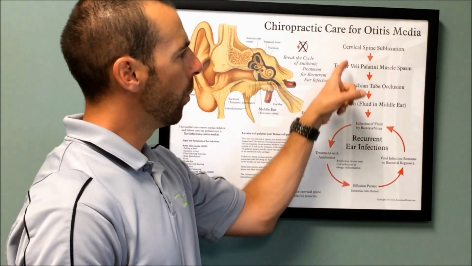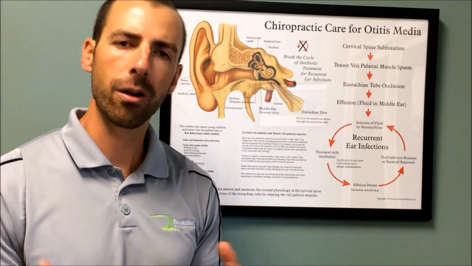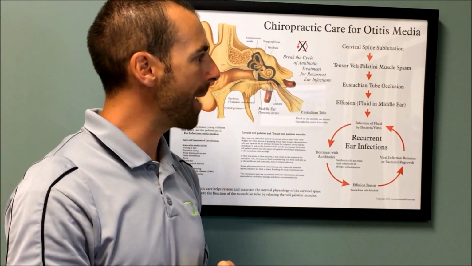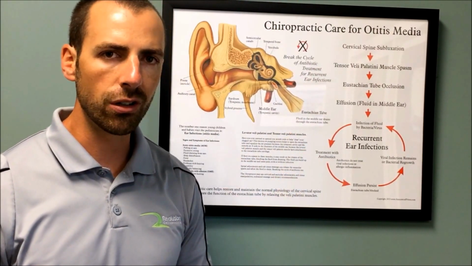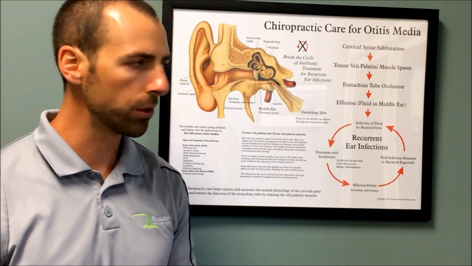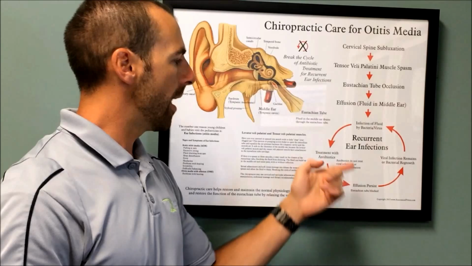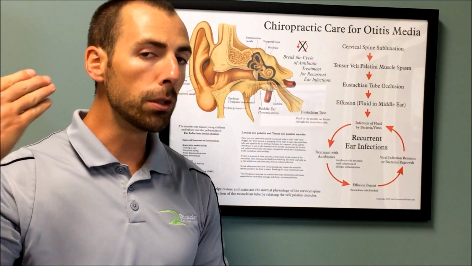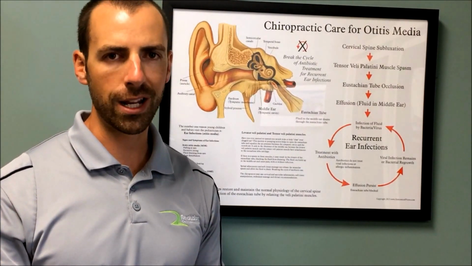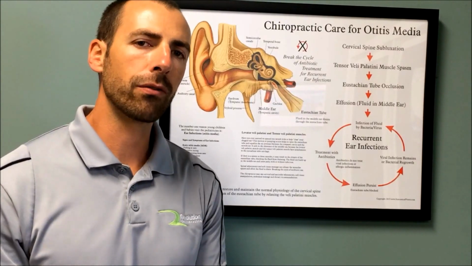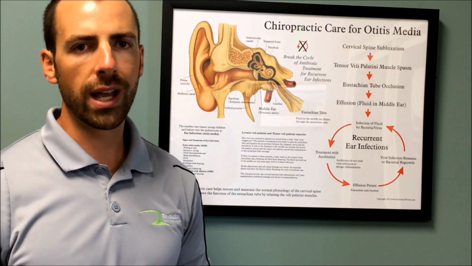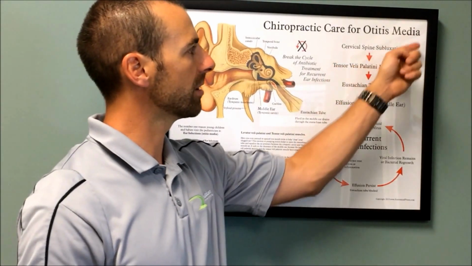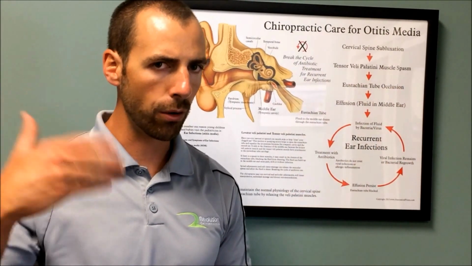So just to recap, what starts this whole process is some sort of spinal misalignment. Typically it's C1 or C2, the top two bones of the neck. The muscle becomes spasmed, which again then occludes the eustachian tube, preventing the fluid from draining out of there like it's supposed to. It becomes infected, and then all of a sudden we get into this cycle of recurrent ear infections. A lot of times this ends with a child having tubes put in their ear to do what? To help it drain. So you ask yourself, well, why didn't we do that from the beginning to help it drain? And again, what we're saying is that the better, more effective, long-lasting solution is actually to address the subluxation and avoid that muscle spasm, that whole process.